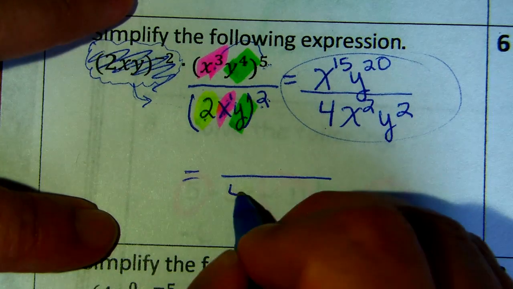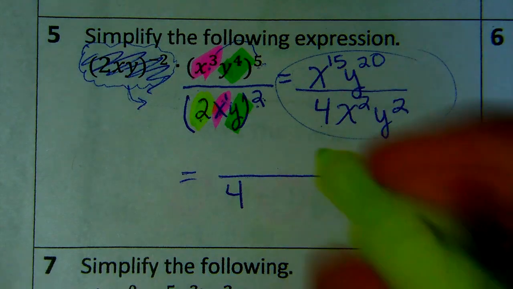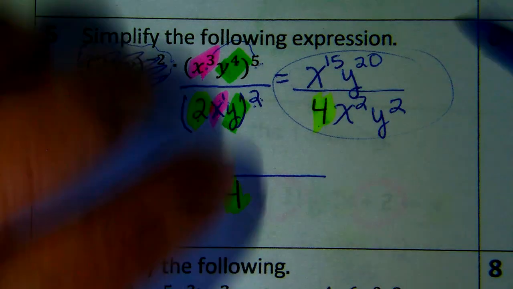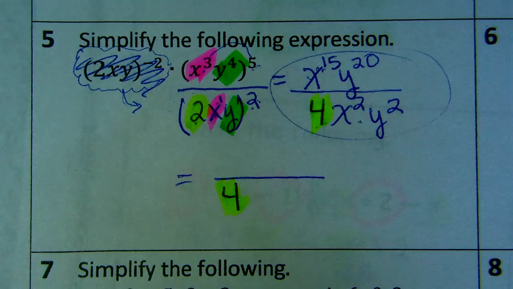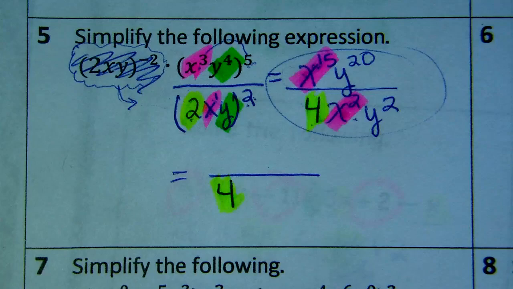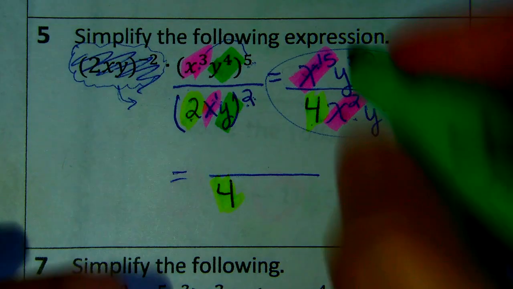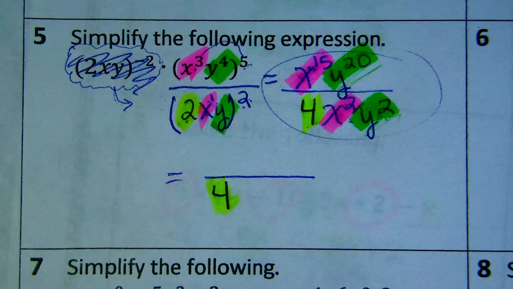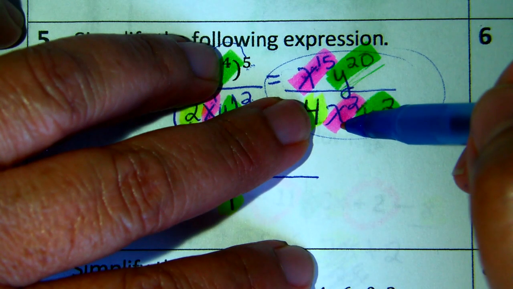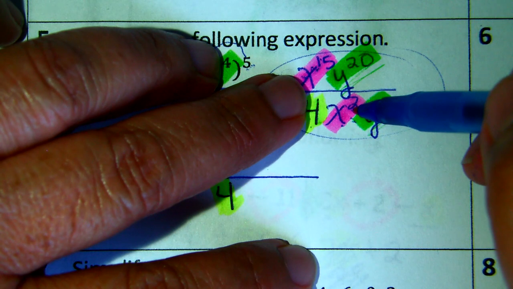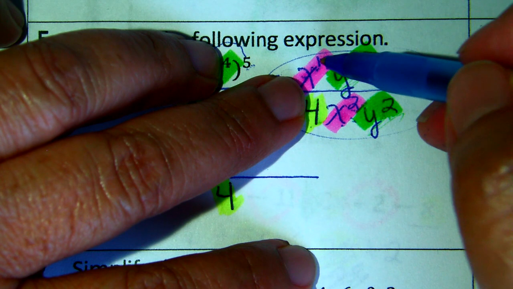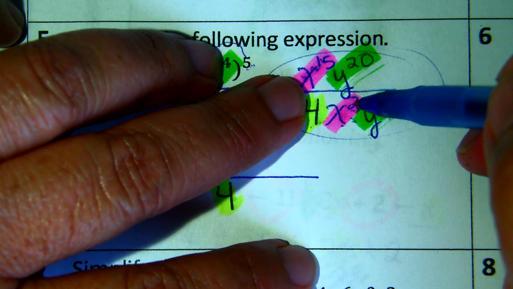Okay, the 4 just stays in the bottom as a coefficient. Now, what happens with the x's? You're dividing, so here you're using the other laws of the exponents. When you divide, you subtract the exponents. So you're dividing the x's. What do you do with the exponents? You subtract. So x is going to be x to the power of 15 minus 2, positive 13.